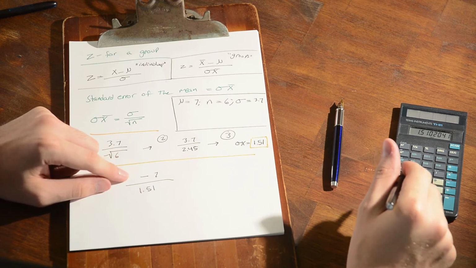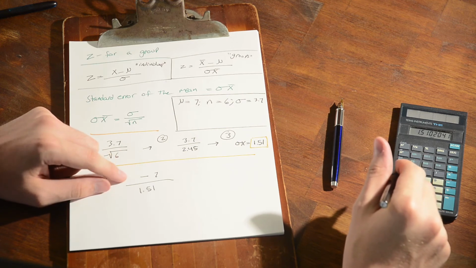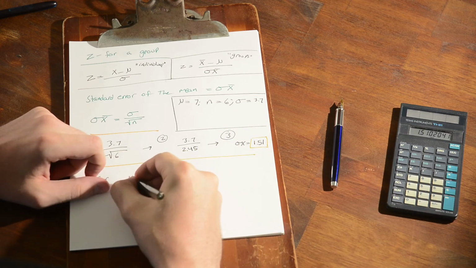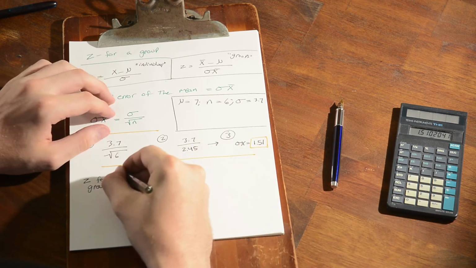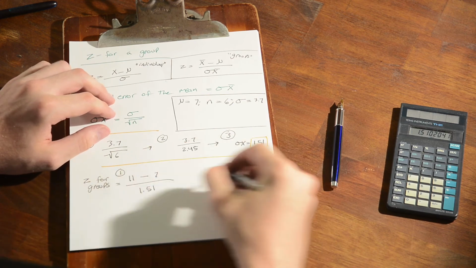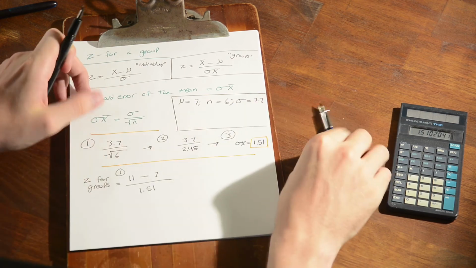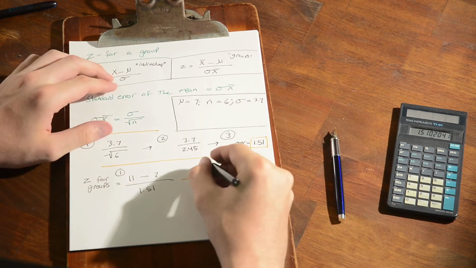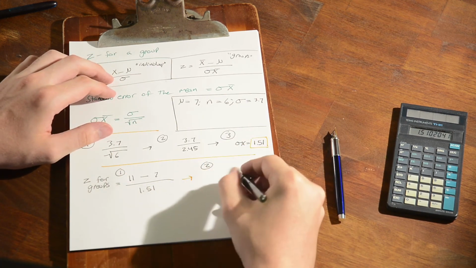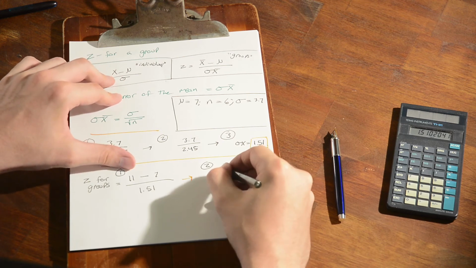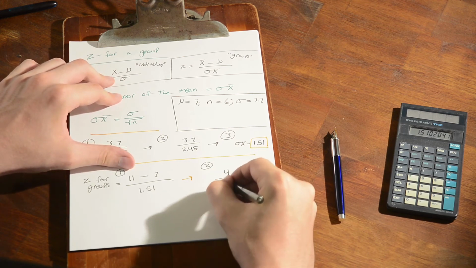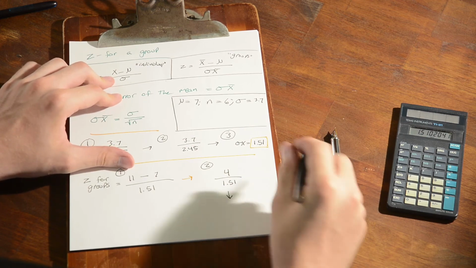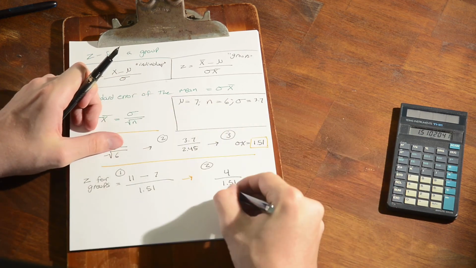Let's say we had an x bar of 11. So that's step 1. For step 2, we're going to see that we end up with 4 over 1.51.